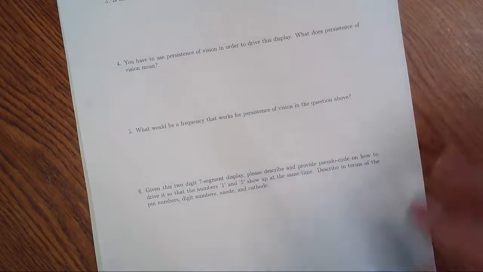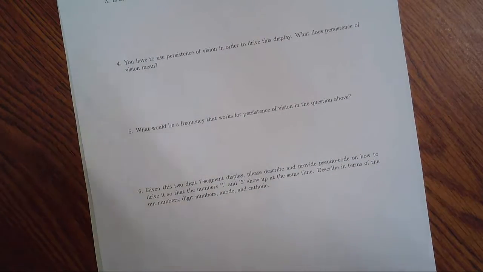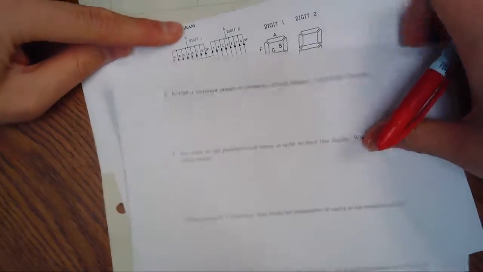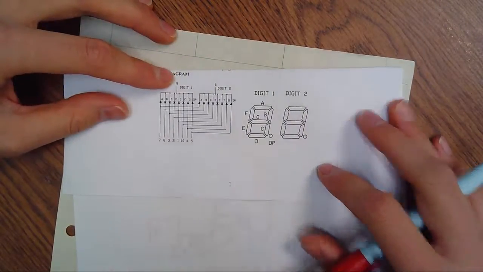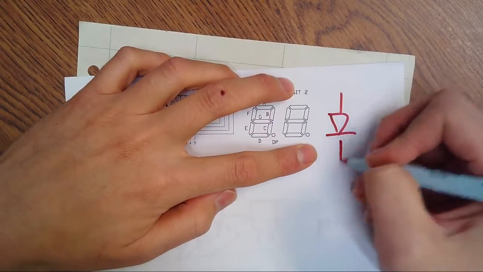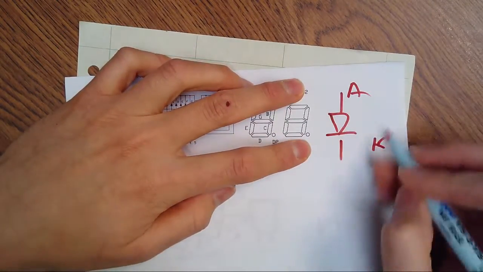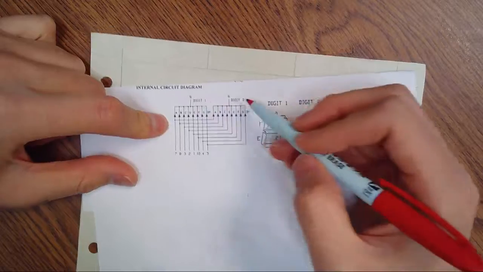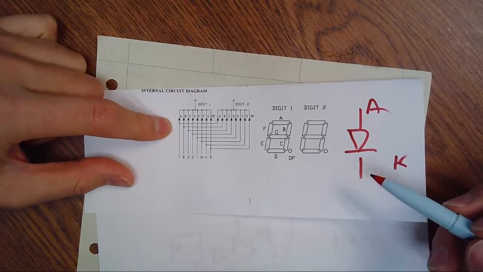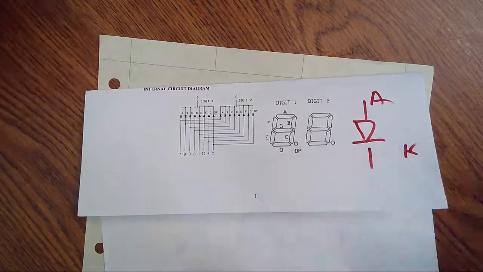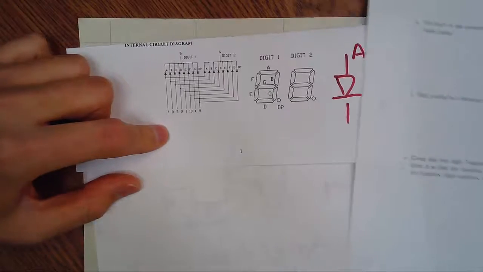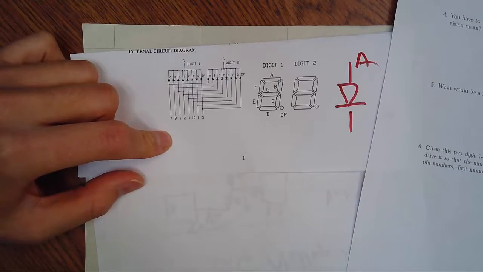So, the next question is: is this a common anode or cathode display? Let me just fold it over. Remember, anode, cathode, the flat side's cathode. So the cathodes are all pointing up towards a common 9 and 6, right? So that means that it's a common cathode. The cathodes are connected together. So the correct answer is cathode. This is opposite from the one we have in lab, which is common anode.